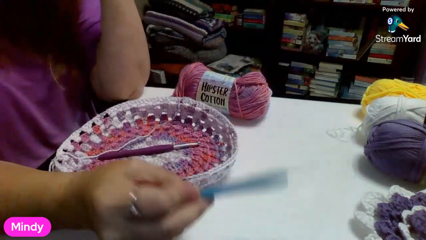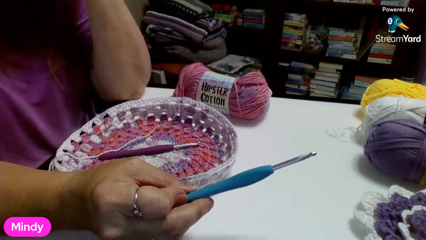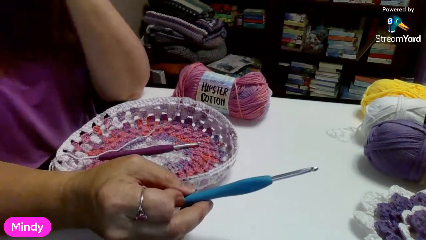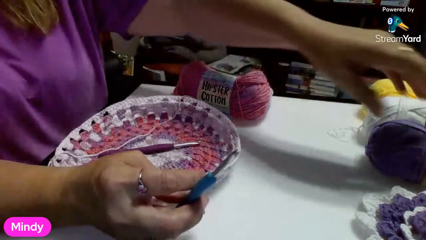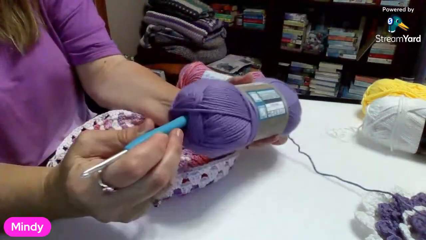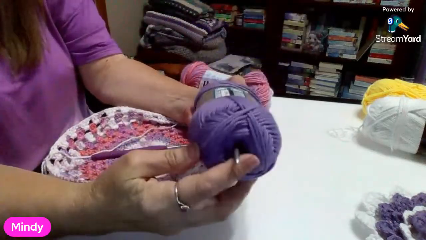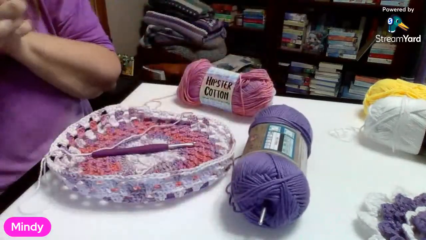I was looking everywhere. I checked all my bags. I emptied them out. And so here's what I had done. When we were doing the coasters, I took this hook and I stuck it inside the yarn like this, so I would know that was the yarn I was using when I was making the coasters.